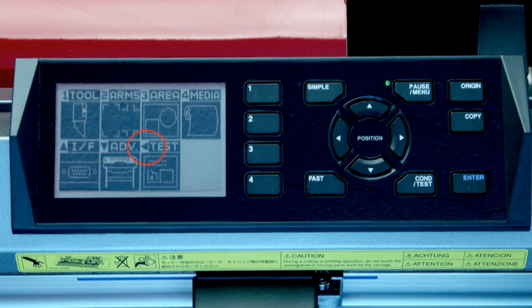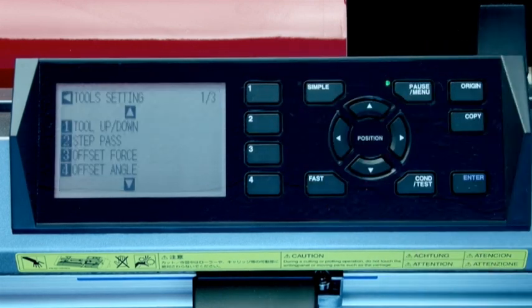For instance, to enter the tool menu options, these are the settings for the operation of the tool, we would press the 1 key. Once we enter into a menu with options, in this case the tool menu options, there will be a list of settings that we can change. Here we have the tool up and down, step pass, offset force, and offset angle.